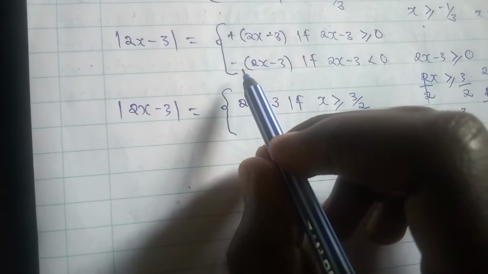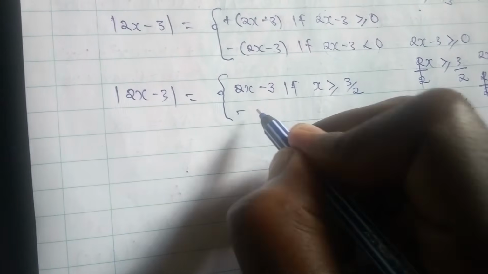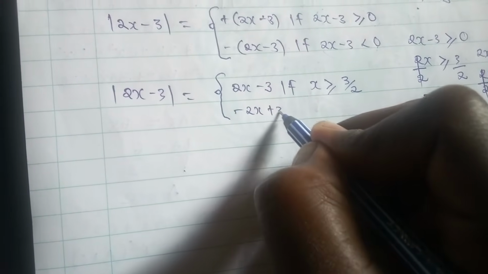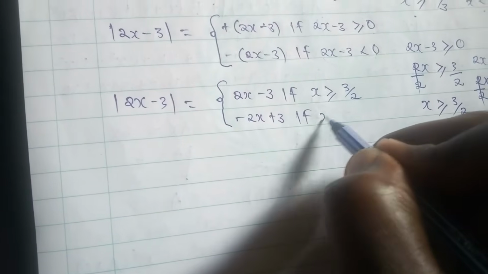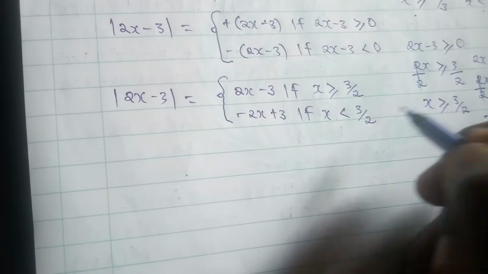Also that negative should be multiplied with everything inside the bracket, that is negative 2x plus 3 if x is less than 3 over 2.